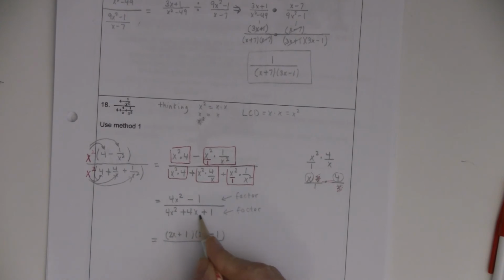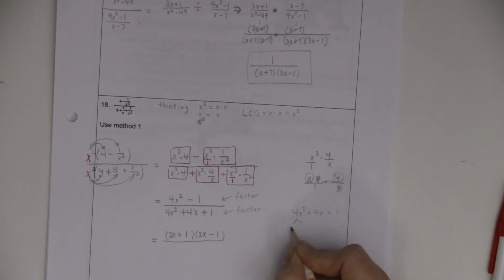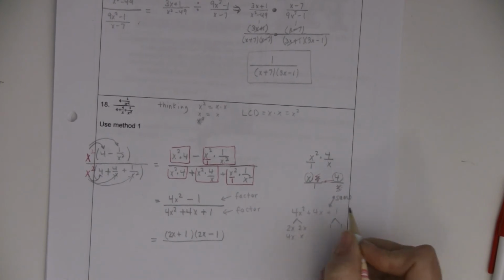And then this is a trinomial, the denominator, and it doesn't have a greatest common factor. And so I'm thinking, I've got to make that work. So I'm thinking it could be 2x and 2x for the first, and 1 and 1 for the last. Now it could be 4x and x as well. And I know the signs are the same. That's what this one tells me, right? So that's what it tells me, same.